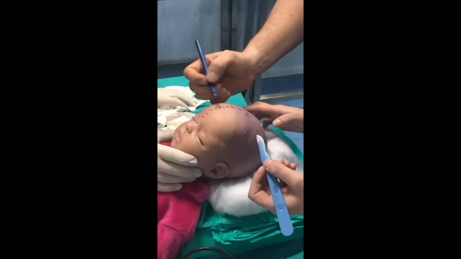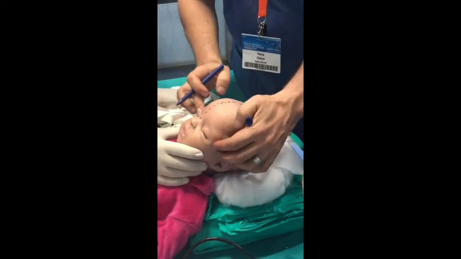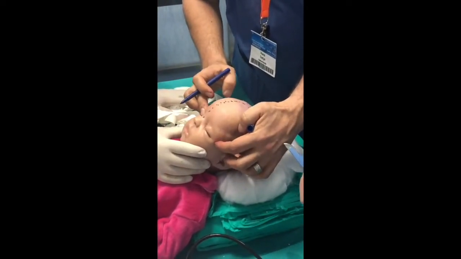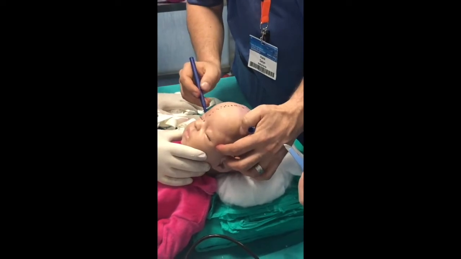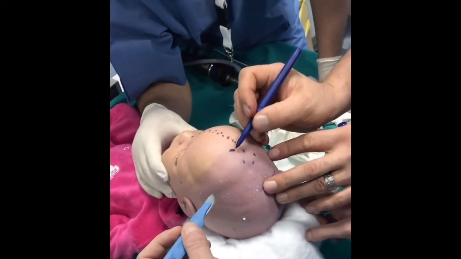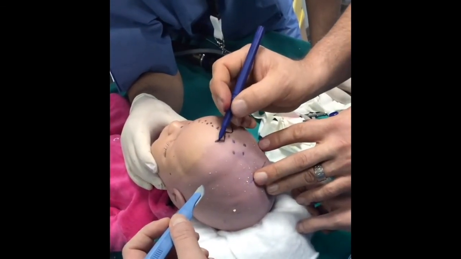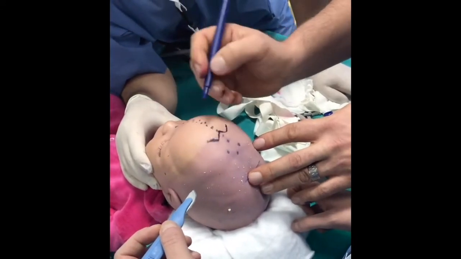Metopic approach. Demonstration of placement and skin incision. The model is placed in supine position. The skin incision is drawn as low as possible, just behind the hairline, which is sometimes difficult to establish in small babies. A double U-shaped skin incision will allow a safe subgaleal dissection and bone resection.